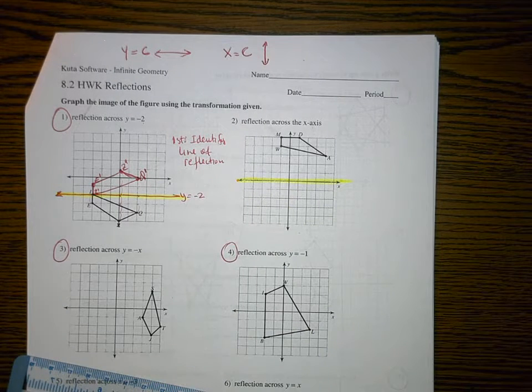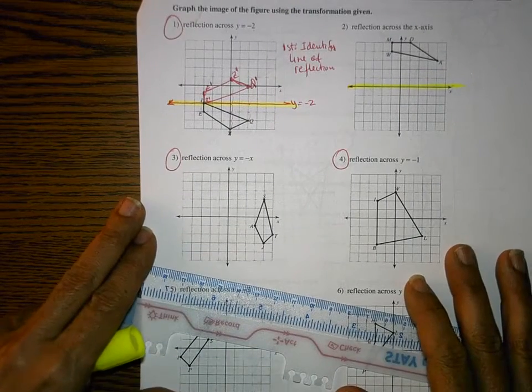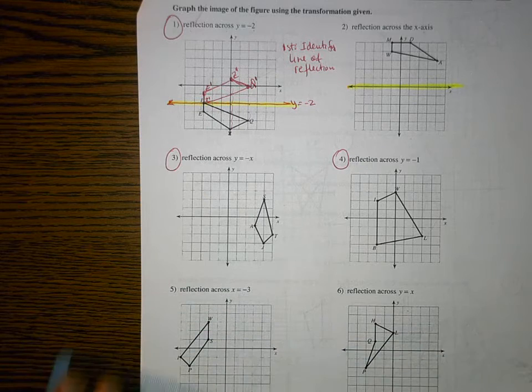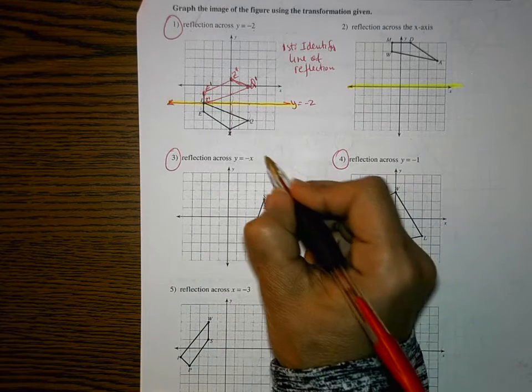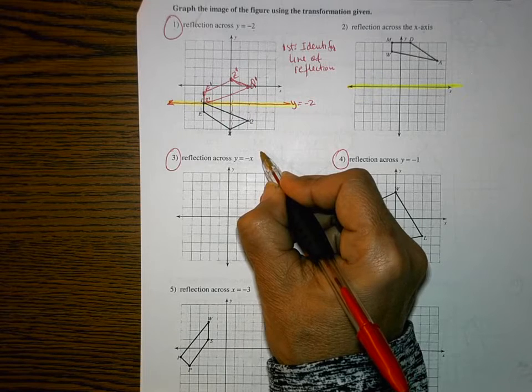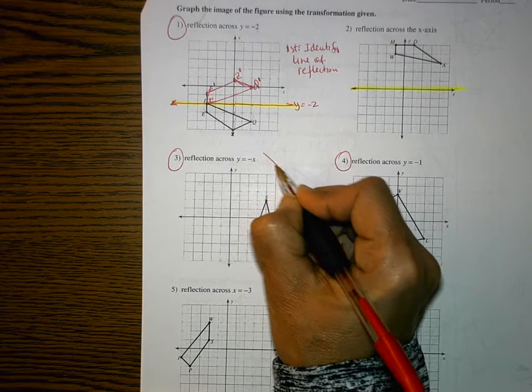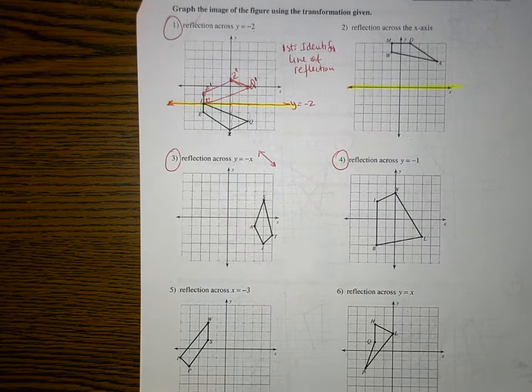Every point is going to be equidistant. I'm not going to do that one. I want to do a little bit harder one, which is number 3, the y equals negative x line. We talked about this line. This line is a negative slope diagonal. Okay, so maybe you need to make a note to yourself. We did put that in our notes in the class. So it's a negative slope, going down diagonal.